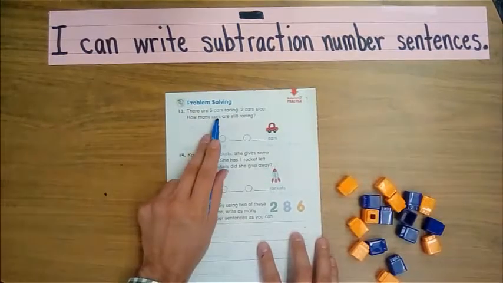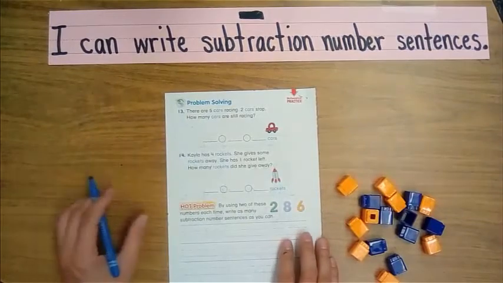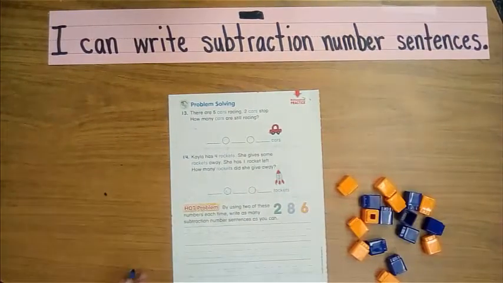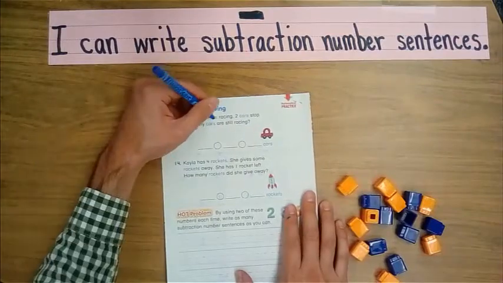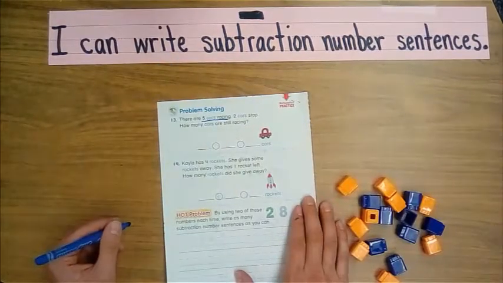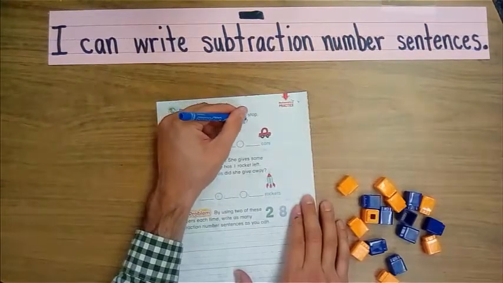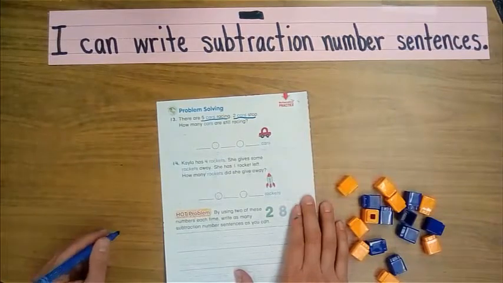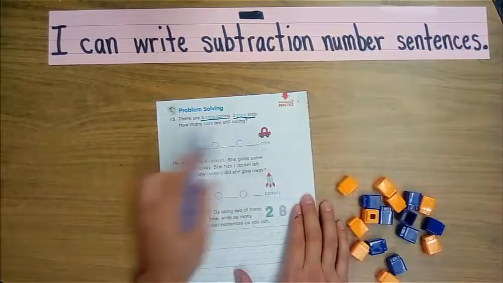Number 13, there are 5 cars racing. 2 cars stop. How many cars are still racing? Well, I see some important information there. So let's reread that. There are 5 cars racing. So I'm going to underline, there are 5 cars racing. 2 cars stop. I'm going to underline that. That sounds important. And it says, how many cars are still racing? And I see a question mark.